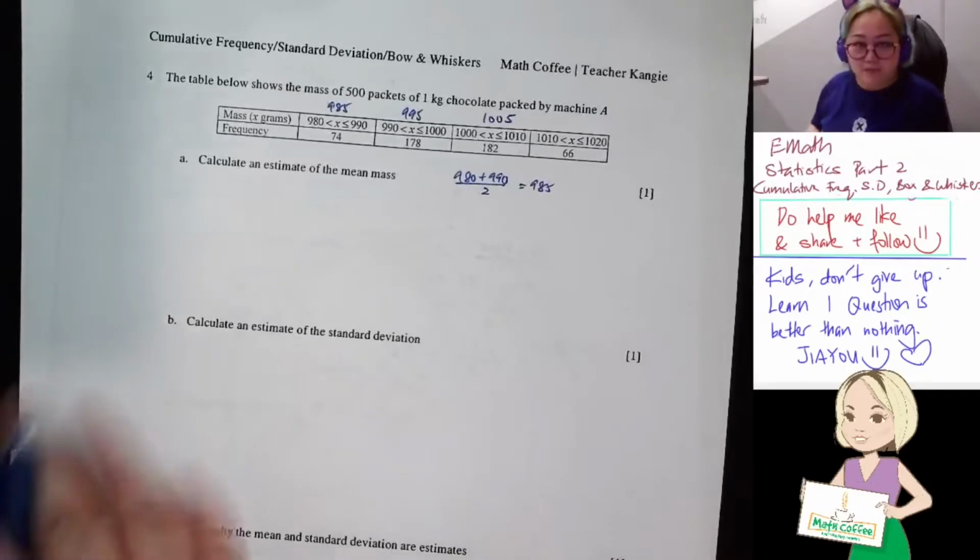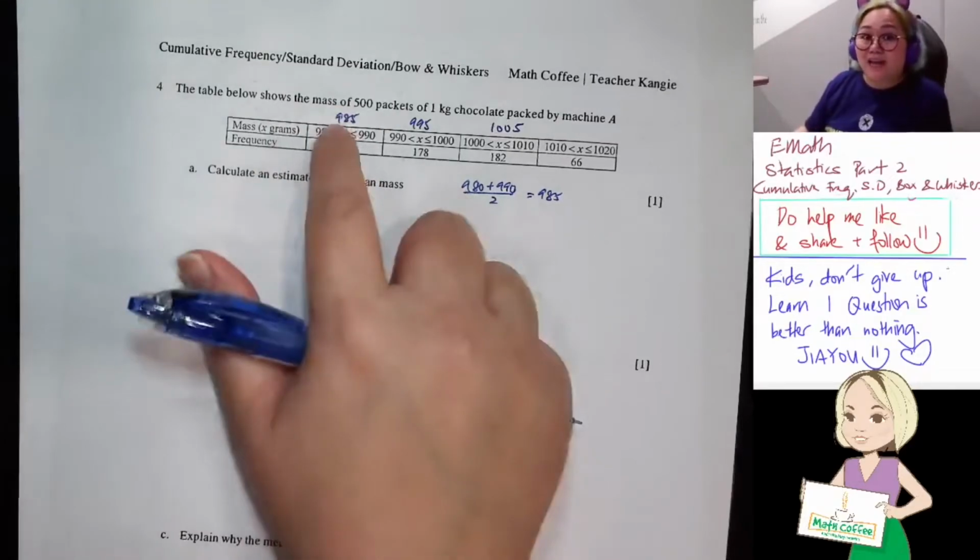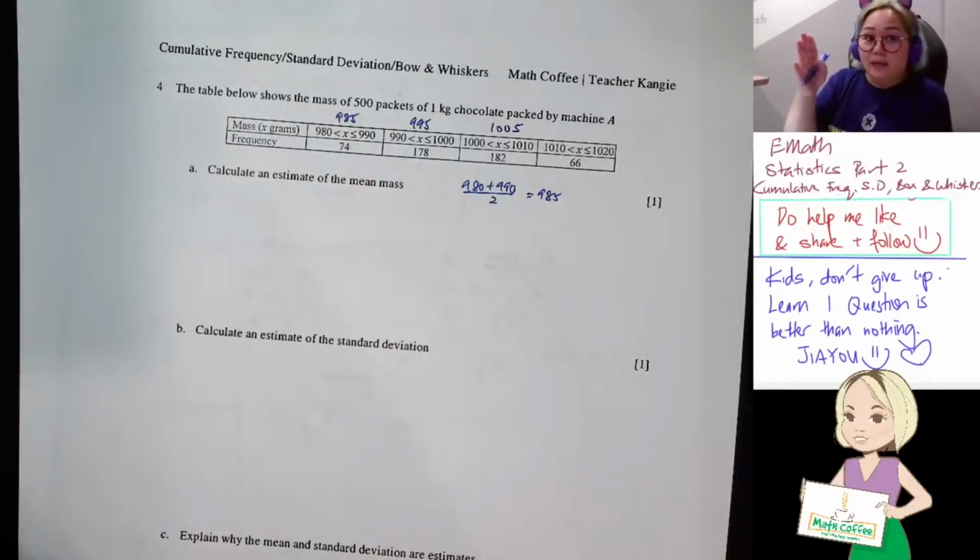Let's talk about something simple. When you want to find the mean, like when you want to find the average, you always take frequency times the data, correct? F times X, frequency times data. But now your data is not an exact data. The data is a group data. They tell you the class is from 980 to 990, so you do not know what is the actual data. Therefore, we have to take one data, and that data is the mid value. And why is it called an estimate? Because we are taking the mid value. We are not taking the actual data.